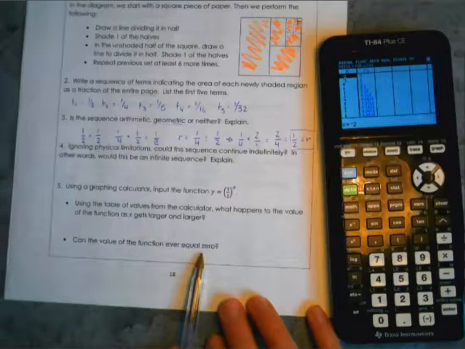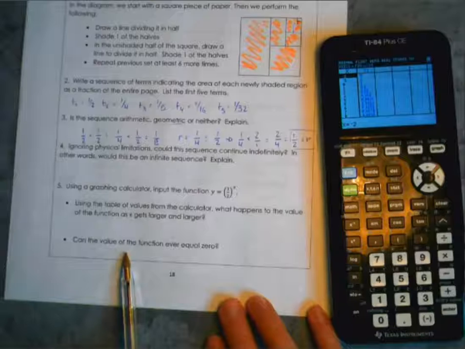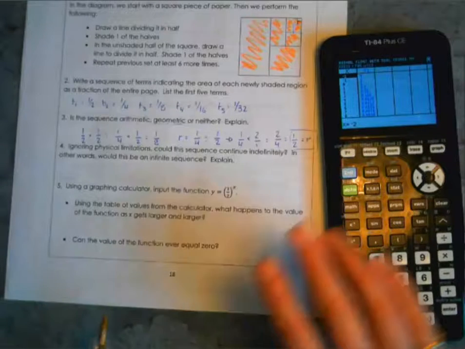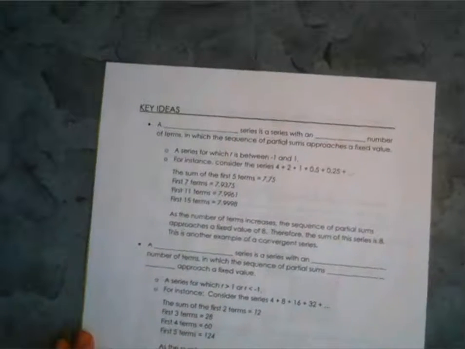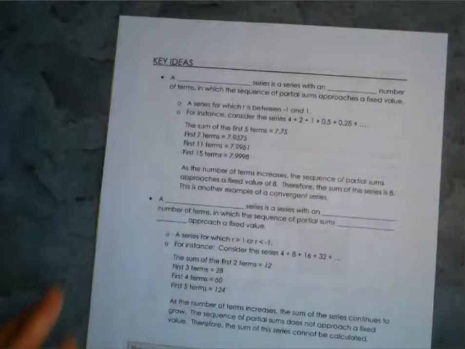This is basically what I explained before. No, it cannot, because no number multiplied by another non-zero number can ever equal 0 if it's being multiplied. Okay. And again, you can find that in the filled in notes, the written out answer for you. Okay, so let's get into this idea of infinite geometric series.